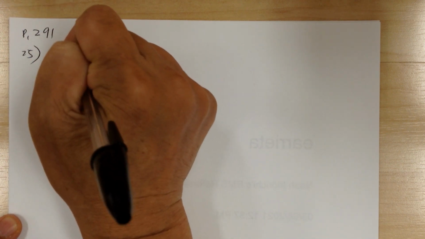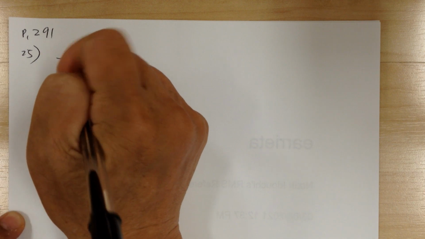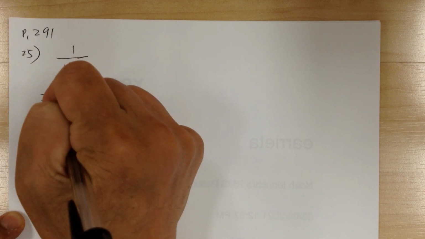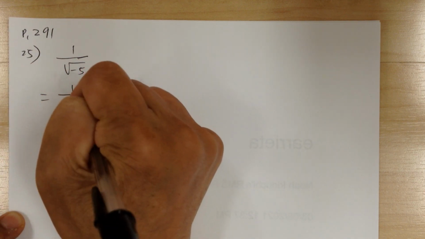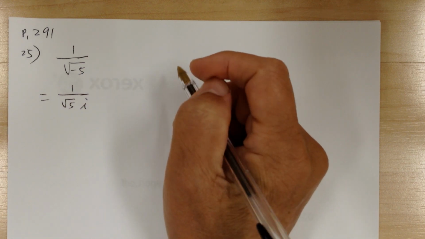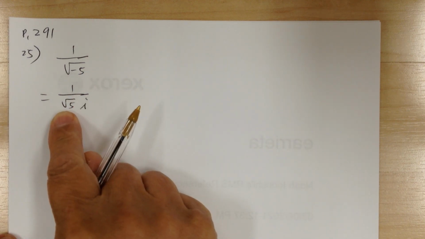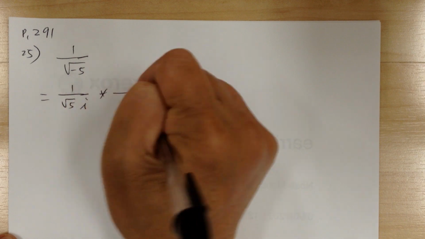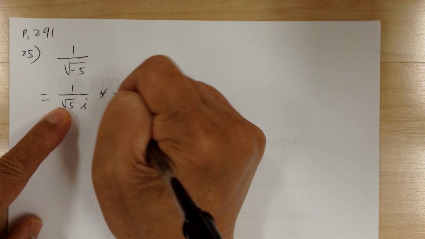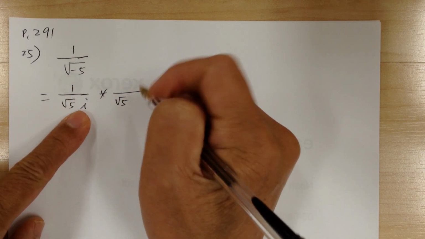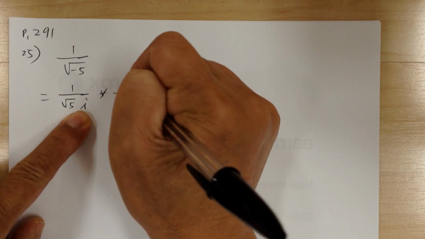Number 25, you have 1 over square root of -5. Again, as soon as you see a negative inside the square root, the first thing you do is make it into an i before you do anything else. Now you have to get rid of the square root of 5 and you have to get rid of the i. To get rid of the square root of 5, I need the square root of 5. To get rid of the i, I'm going to multiply by i cubed.